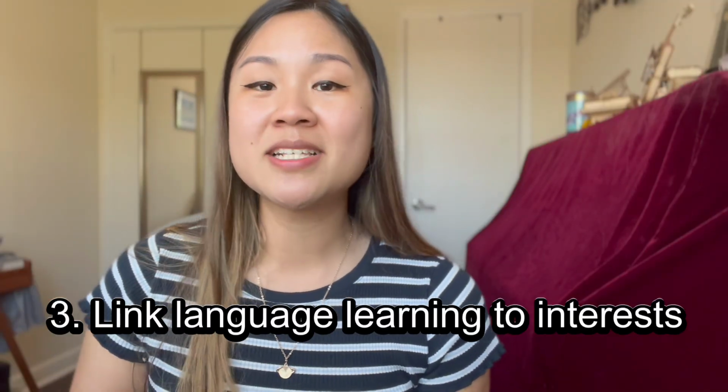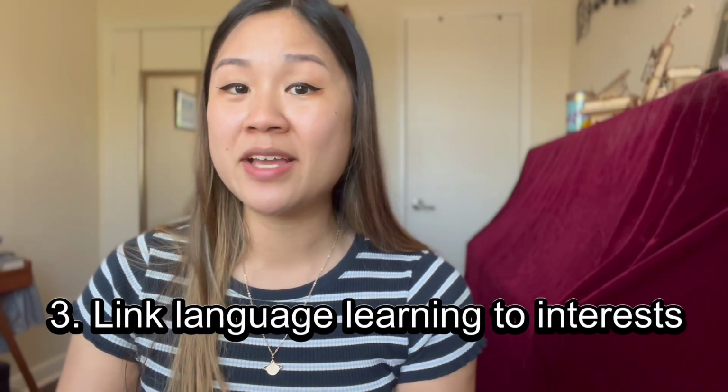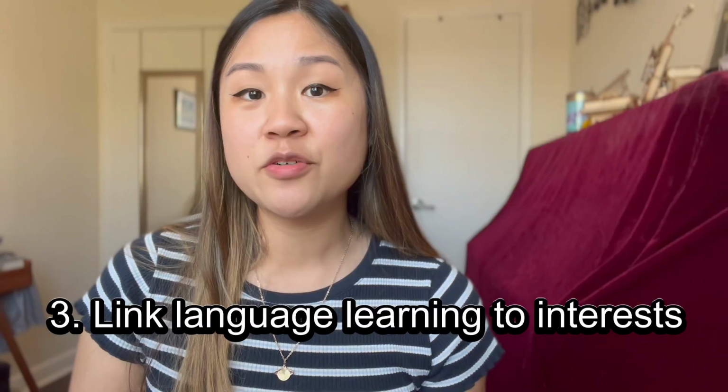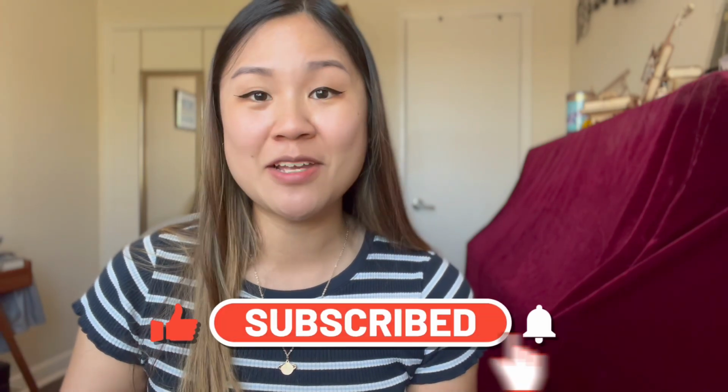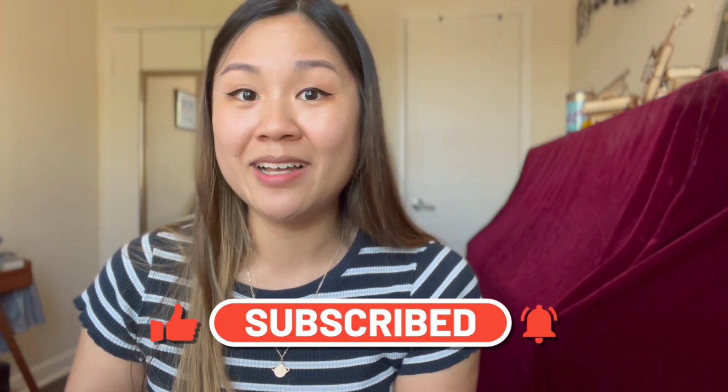And this kind of links into step number 3, which is linking language learning to things that you already have an interest in. And so for me, I'm very passionate about music because for those of you who don't know, I'm actually a music teacher. And so me learning Spanish songs makes total sense because it aligns perfectly with what I already do and what I already love. But I find that when you link language learning to things that you already love to do, you are much more motivated and also much more likely to stay consistent with working on that language.